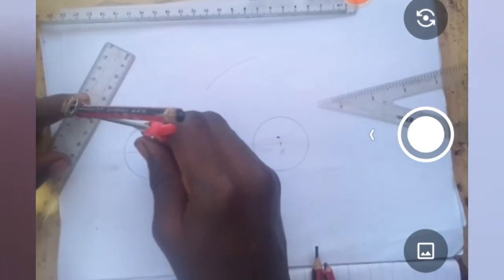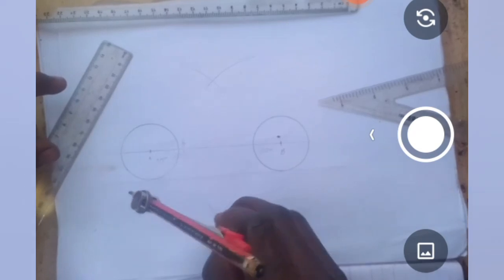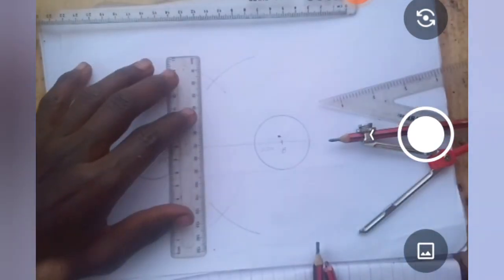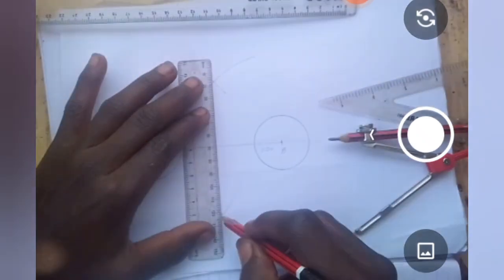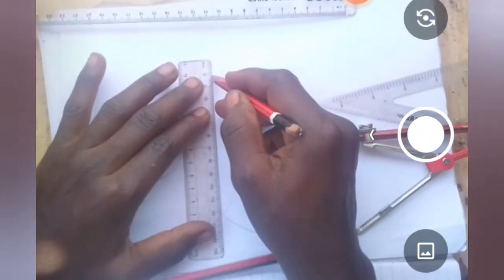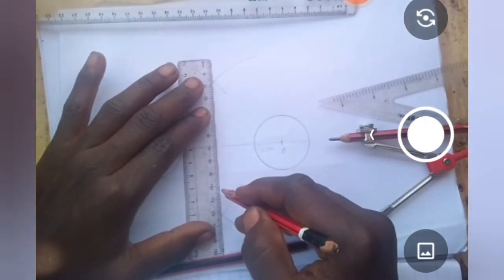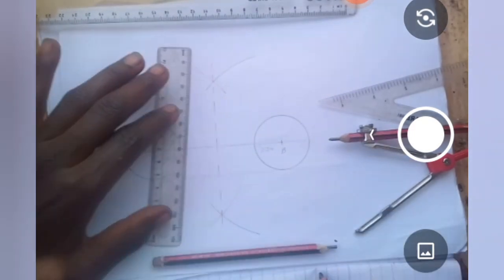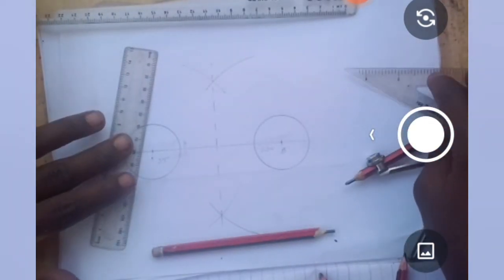Then you go to point A also, you draw arcs up and down so that they can intersect. And after intersecting, then draw a straight line there. But draw it dotted so that it won't disturb you. I'm going to draw mine dotted. So I think you see it's dotted.